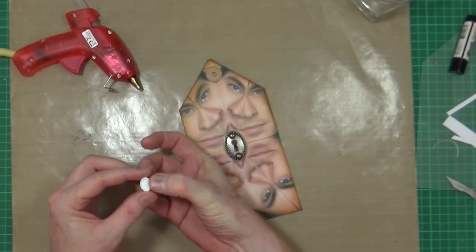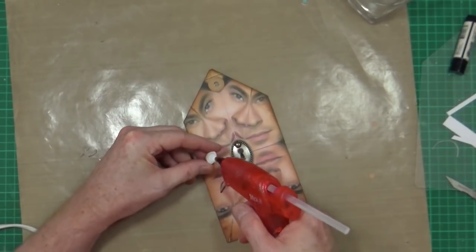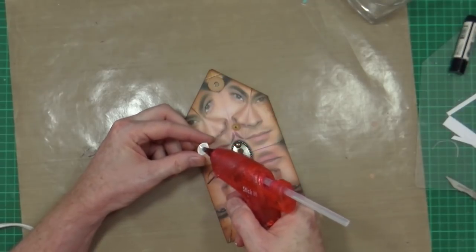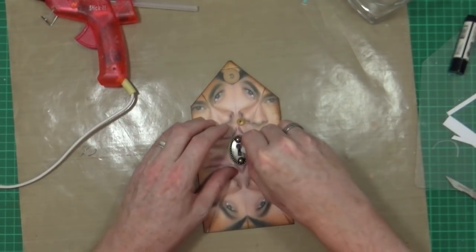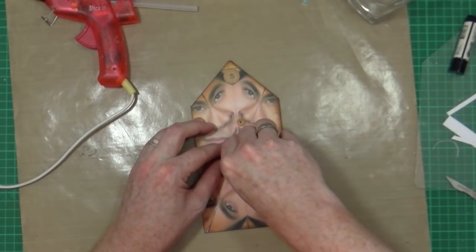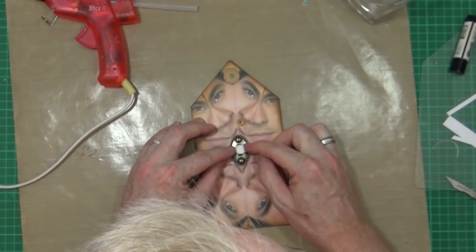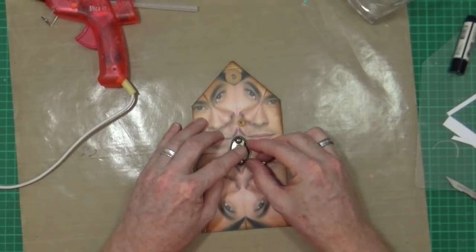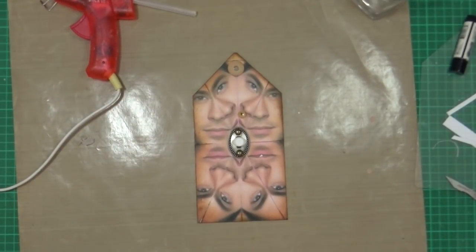Okay, so we need some glue. Can't believe it, the iris has just dropped out. Oh, great stuff. But that's okay. Right, all I need to do is just to stick that back in.